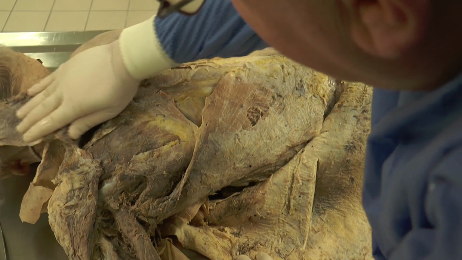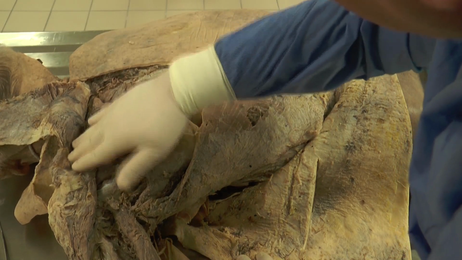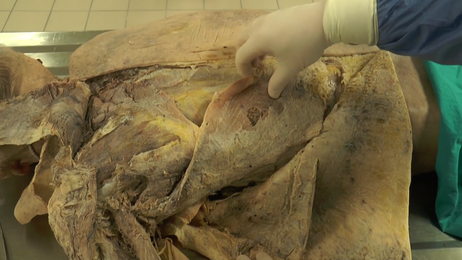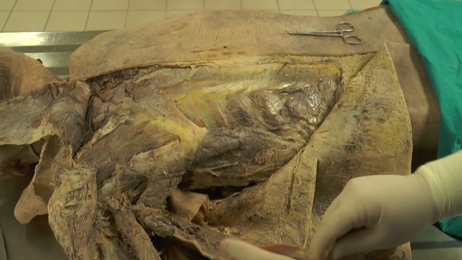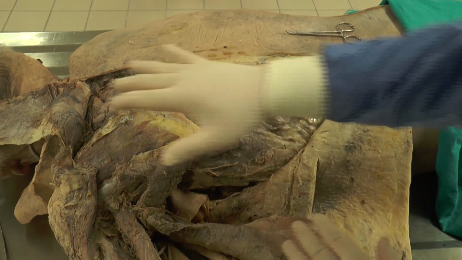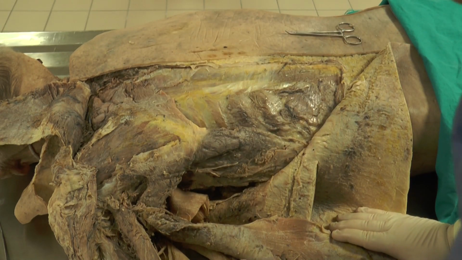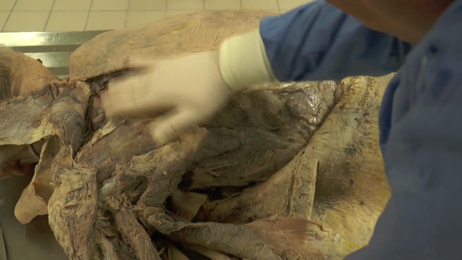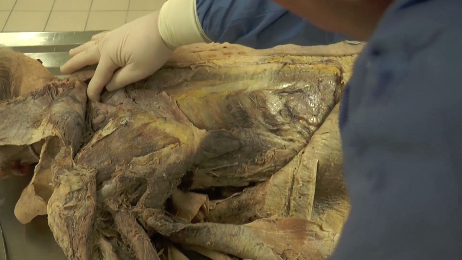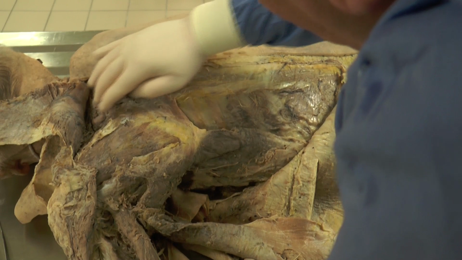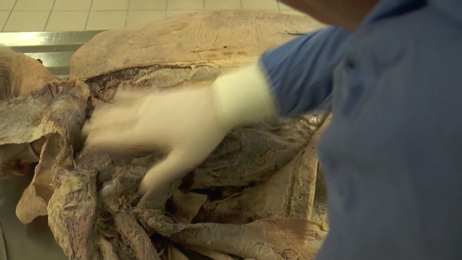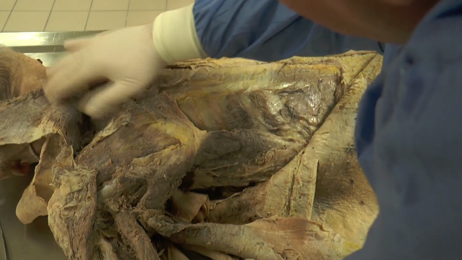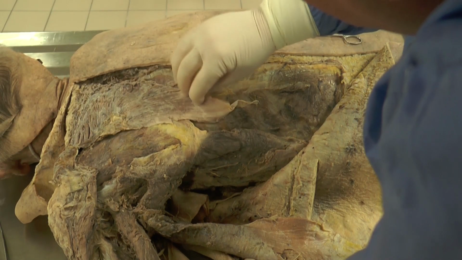Okay, I'm going to flap this and take this out of the way. So what we see here, just beneath the trapezius, I'm going to get the latissimus dorsi out of the way too. So when these are removed, what we see here are the muscles which are closely associated with the scapula. All right. So these are the muscles just beneath the trapezius.